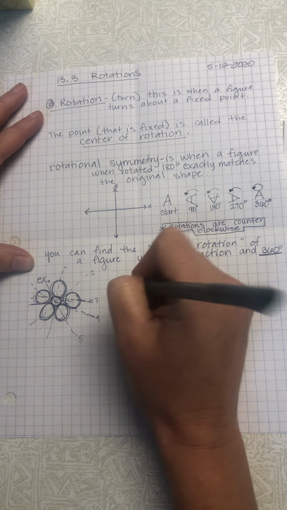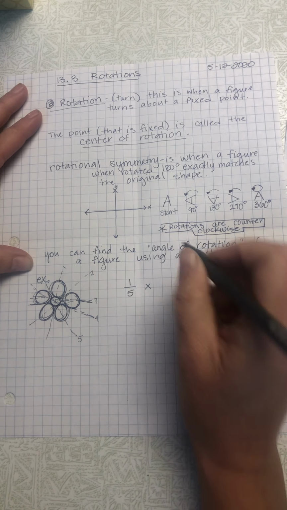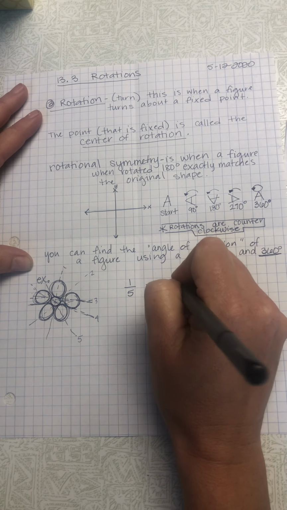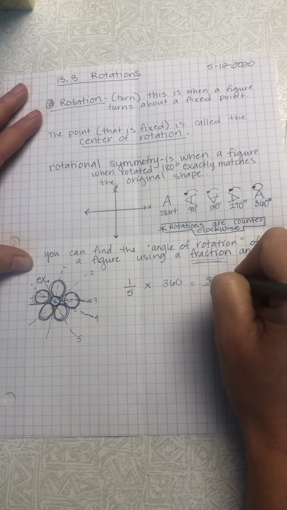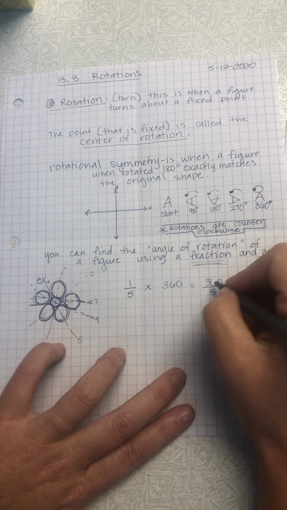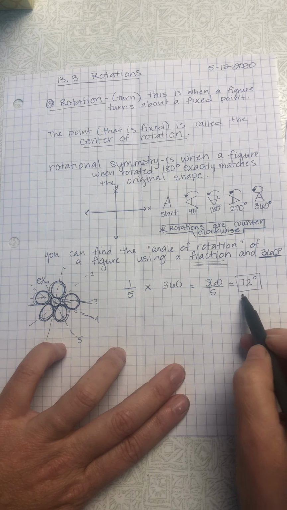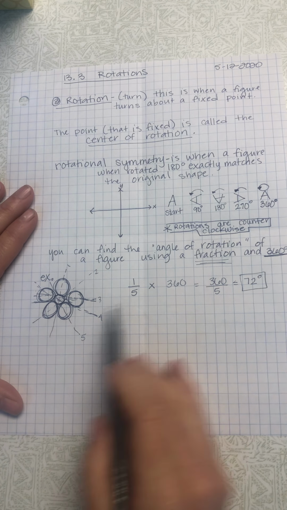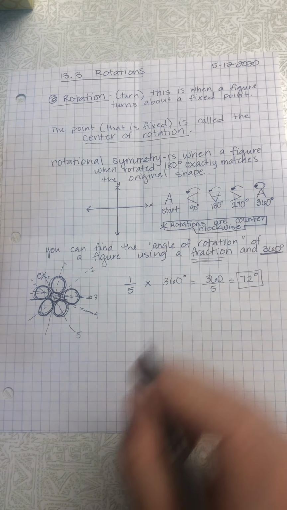So we would turn that into a fraction because there are 5 petals and 5 lines of symmetry. That will be our fraction, and we'll multiply it by 360 degrees. 360 over 5, when we divide, 5 goes into 36 7 times with 1 left over. So that would be 72 degrees. The angle of rotation is when you find out how many lines of symmetry, you turn that into a fraction by putting 1 over the top, and you multiply that by the 360, a full turn.